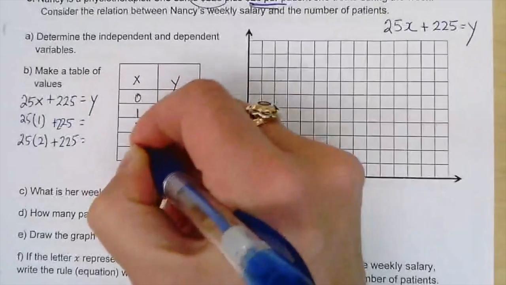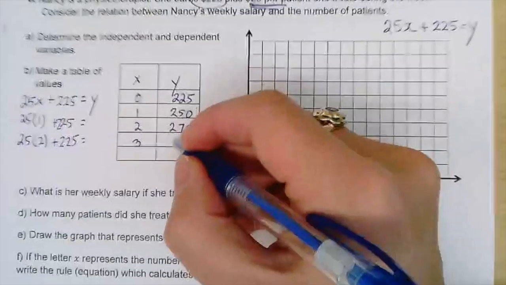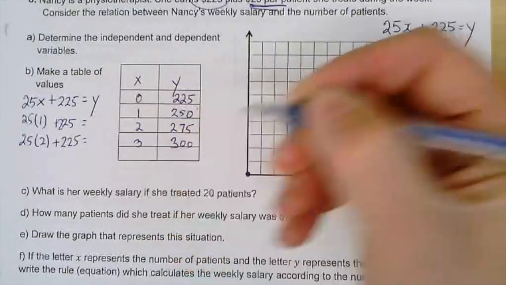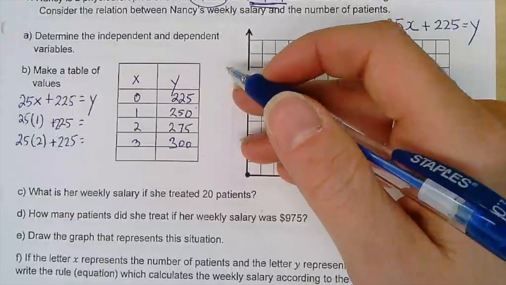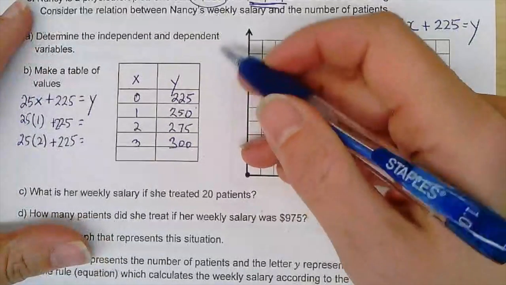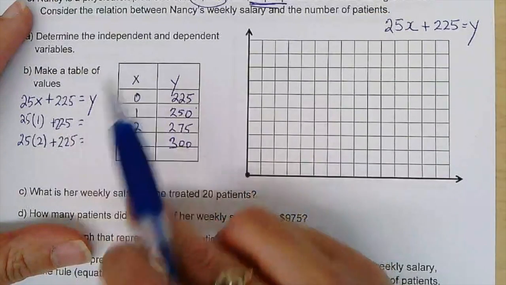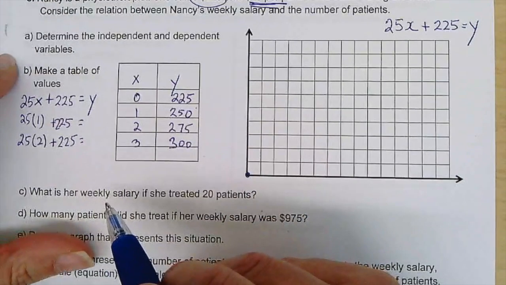And some kids ask me, Miss, can I just continuously add $25? Absolutely. So once you figured this out, you can just do that. But how did I get this? How did I get this was by using the rule. Is that okay? Now I'm going to go back to answer question A.